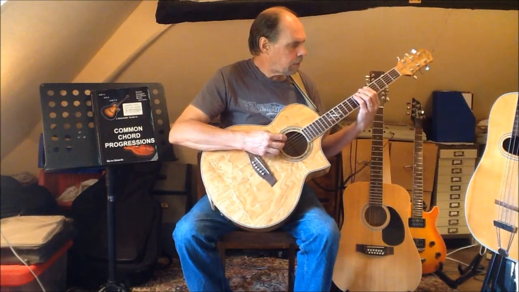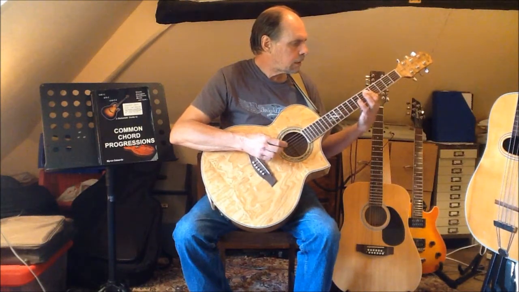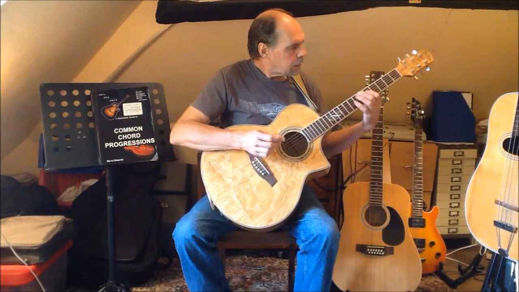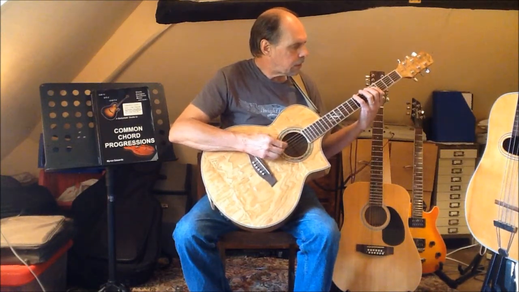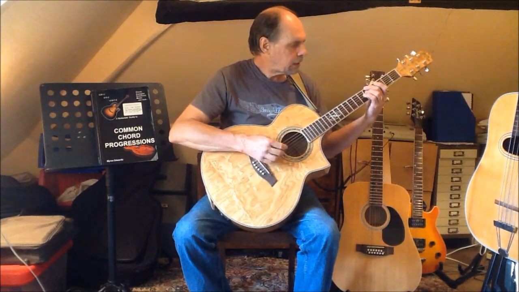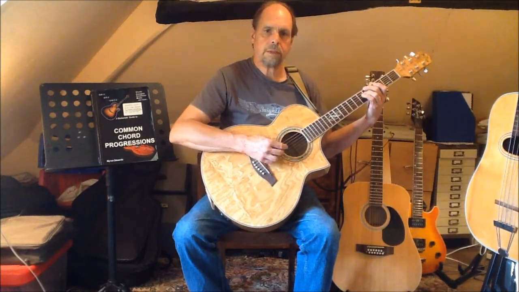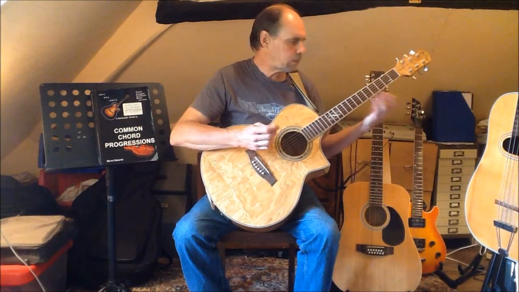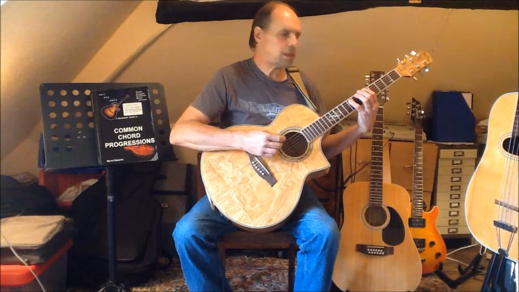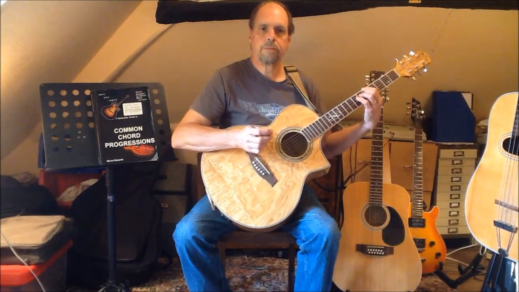We'll find the same thing with the seventh. If we go up the natural minor scale 7, get to this note here, compare that with the major seventh, and we can see that here again we have a minor interval, a minor seventh. So far we have a minor third, a minor sixth, and a minor seventh.